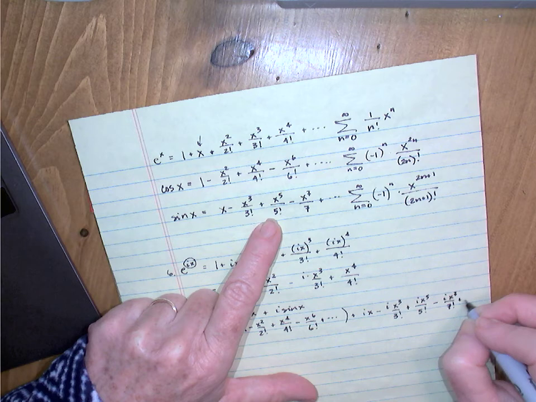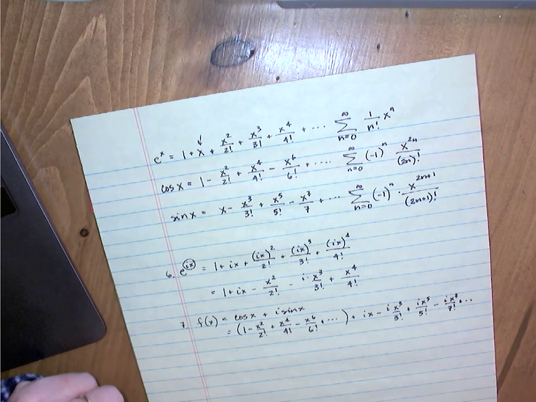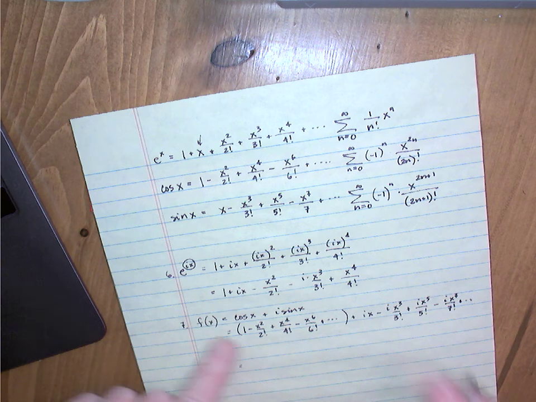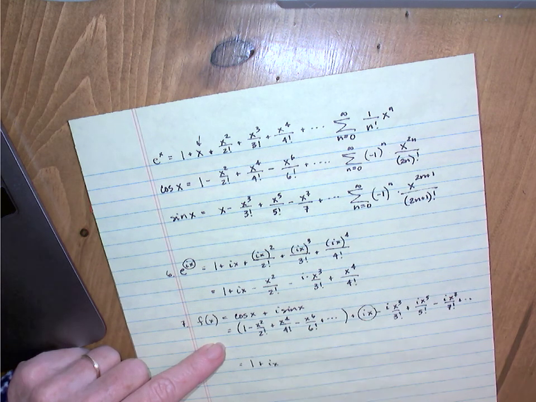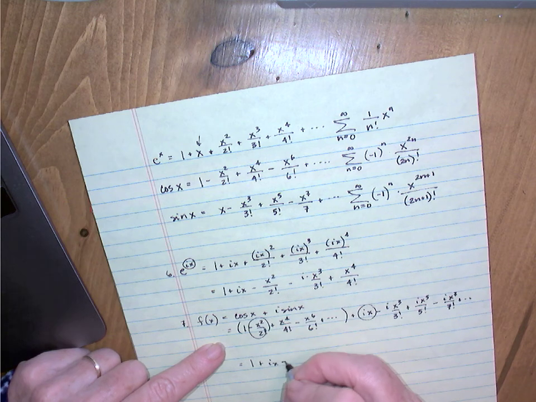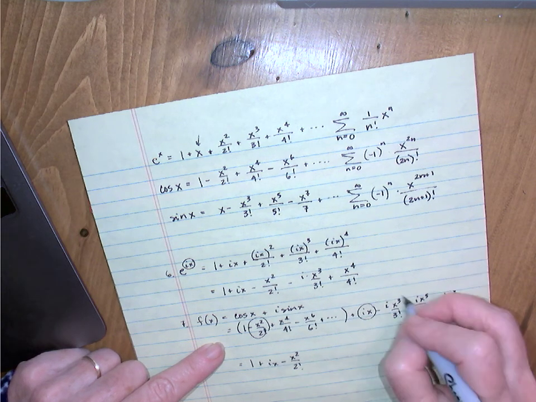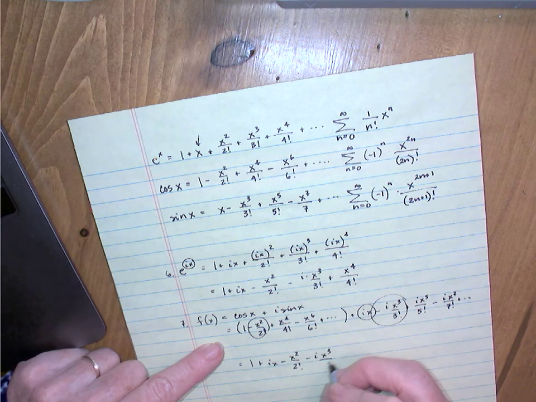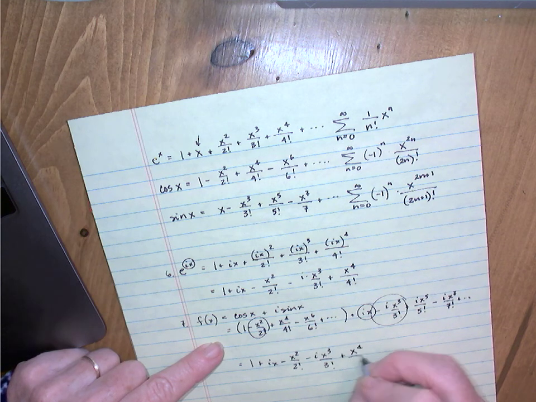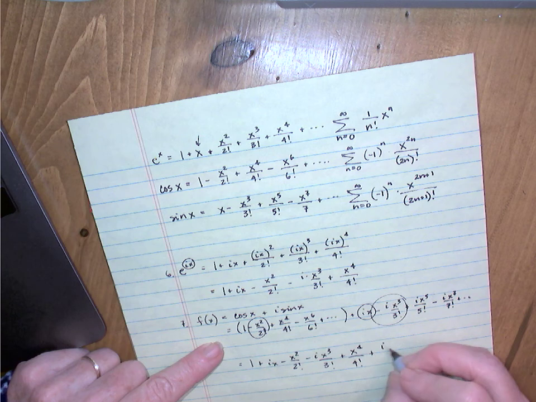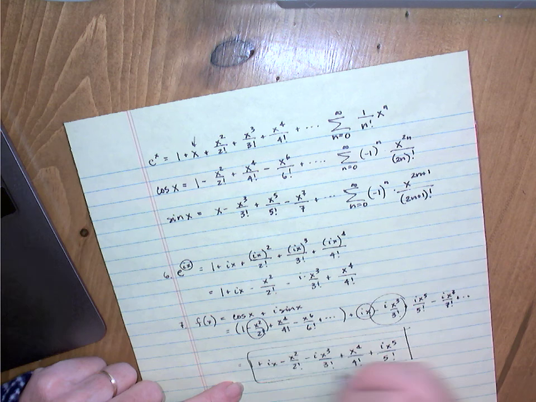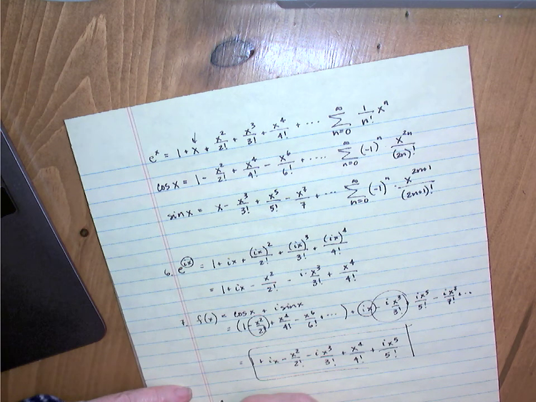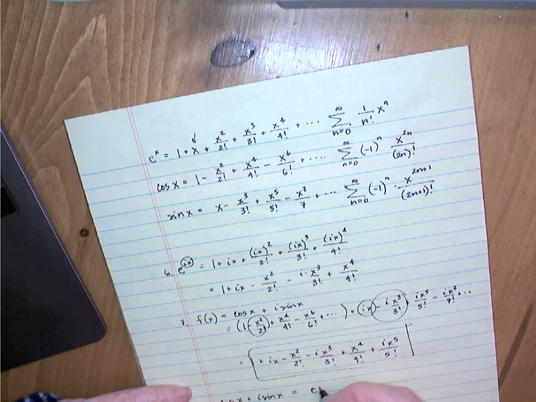And now I want to clean this up a little bit. And here's what I would like to do. I'm going to put this in order. So I'm going to have 1, my linear term is ix. My squared term is negative x squared over 2 factorial. My cubic term is negative ix to the third over 3 factorial. Then I'm going to have x to the fourth over 4 factorial. And you can see what is going on right now. What you should be noticing is that this is exactly what we got for question 6. So that if we have cosine of x plus i times the sine of x, that should be equal to e to the ix.